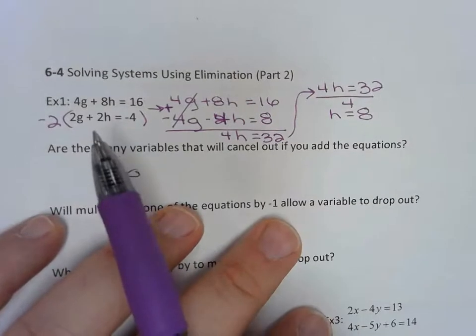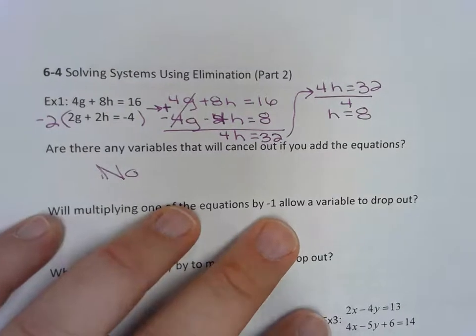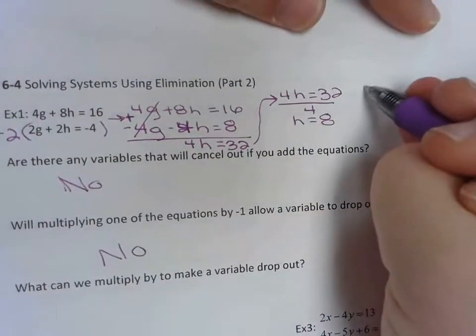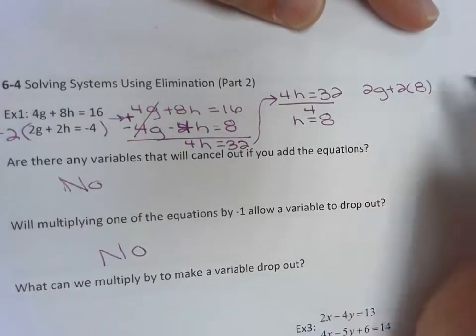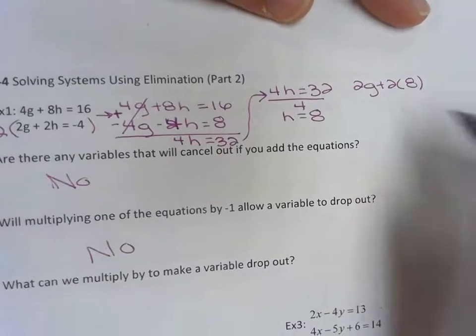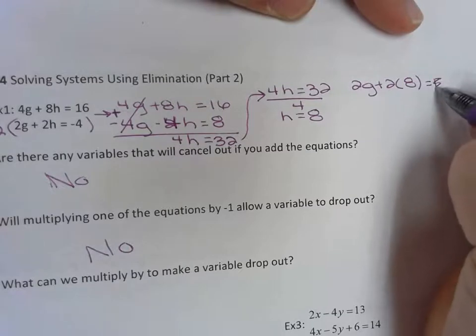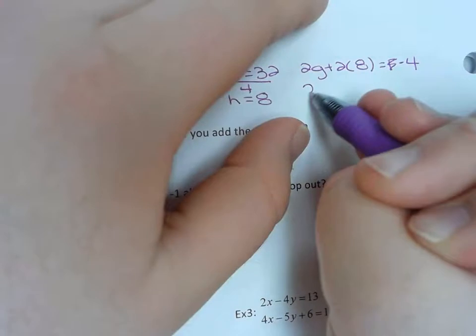It doesn't matter if you use the original equation, or the one after I multiply by -2, or the top equation. I'm just going to use the original bottom equation. So I have 2g plus 2 times 8, because that's where I found h to be. So instead of h, I substitute an 8, equals -4. Make sure you use the right equation. I'm using the bottom one. It doesn't matter, but you have to make sure you plug it in consistently.